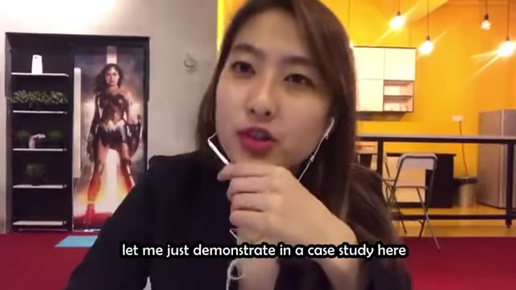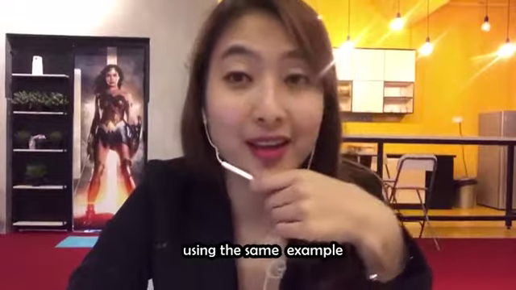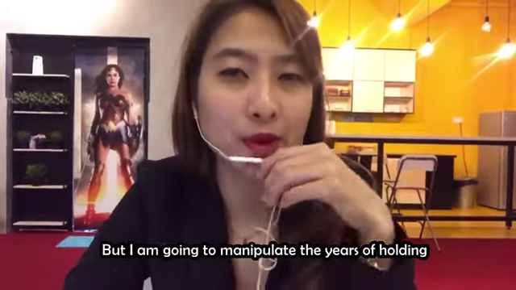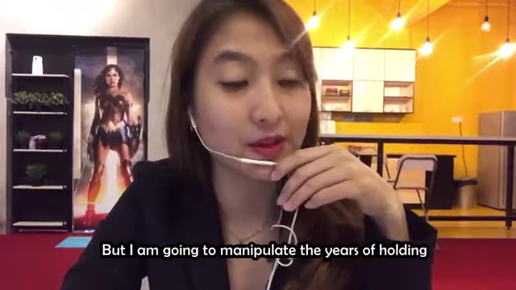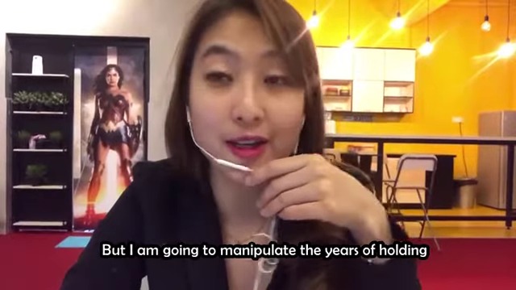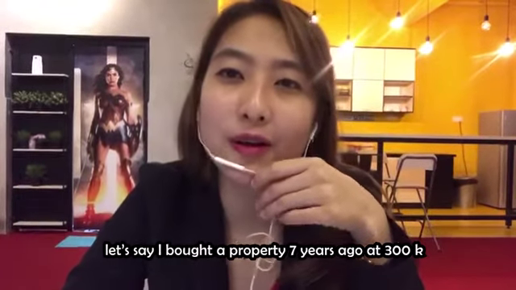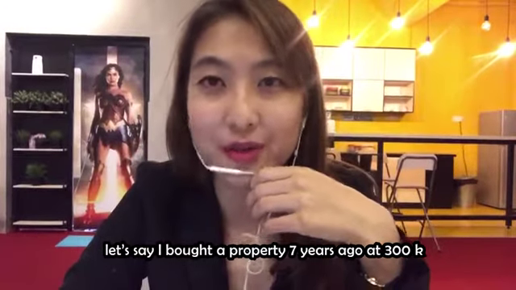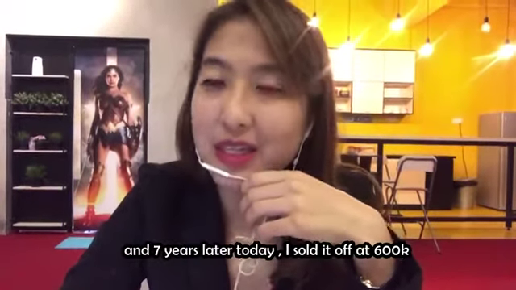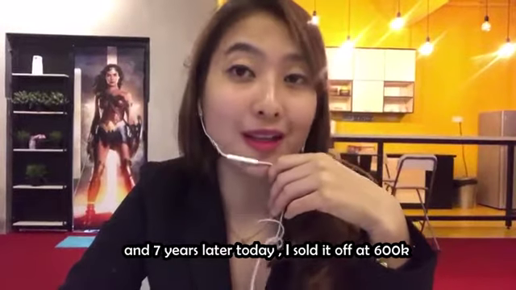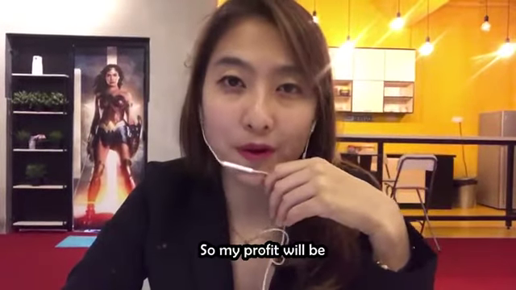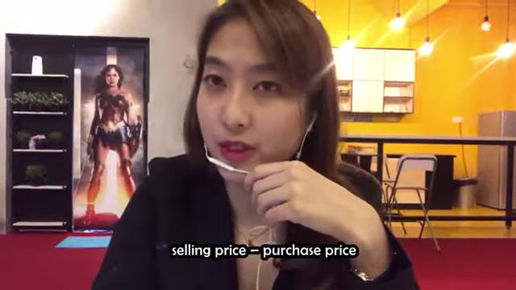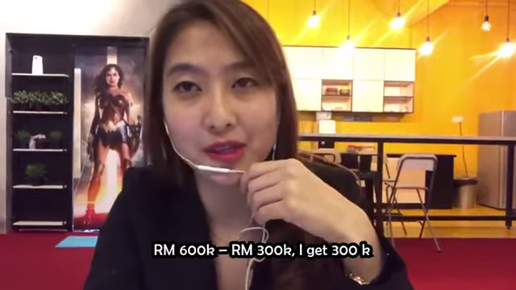Let me just demonstrate a case study here using the example just now, but I'm going to manipulate the holding years a little bit. So let's say I bought a property 7 years ago at a purchase price of 300K, and today, 7 years later, I sell it off at 600K. So my profit here will be selling price minus purchase price. 600K minus 300K, I get 300K.